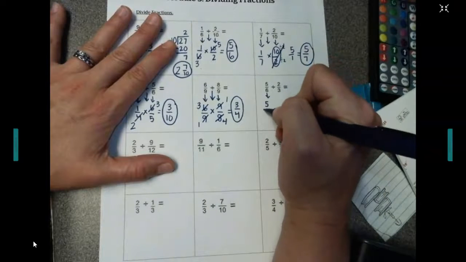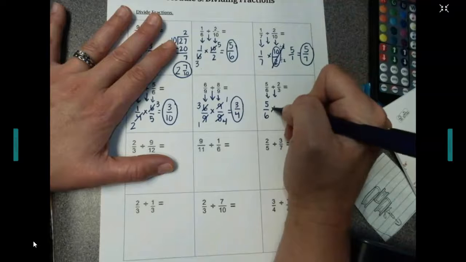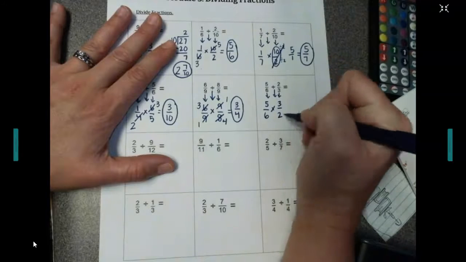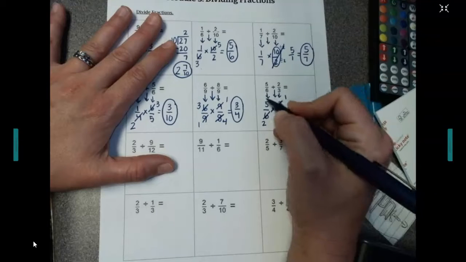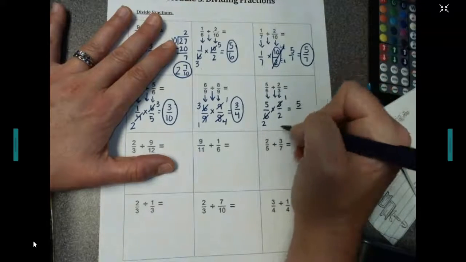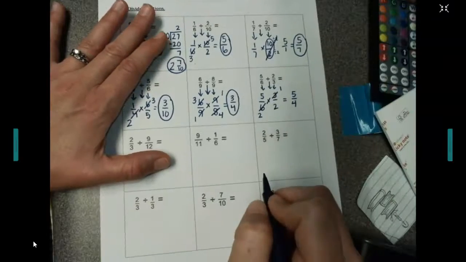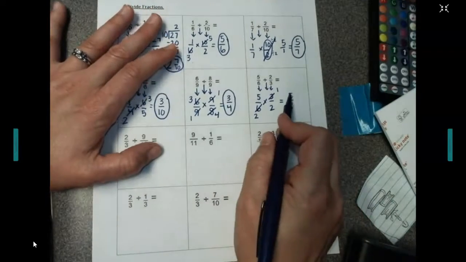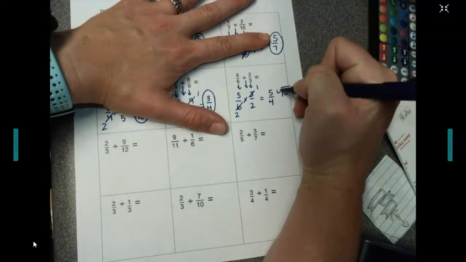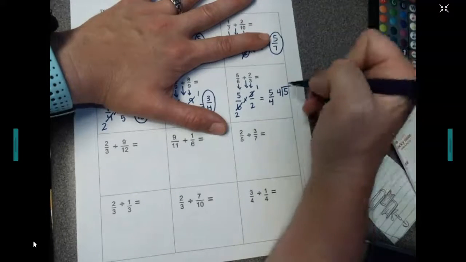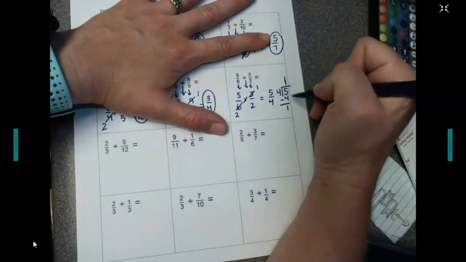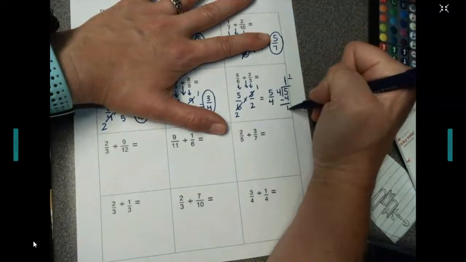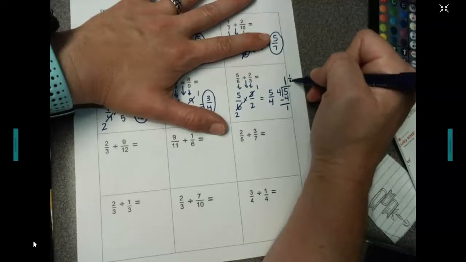Next one, we have 5/6. Division changes to multiplication, and then we're going to flip. 3 goes into 3 once. 3 goes into 6 twice. 5 times 1 is 5. 2 times 2 is 4. This is an improper fraction because the numerator is larger than the denominator. If you can do it in your head, go for it. 5 divided by 4. The top number goes underneath. 4 goes into 5 once. So our whole number is 1. Our numerator is 1 and our denominator is 4. So we have 1 and 1/4.